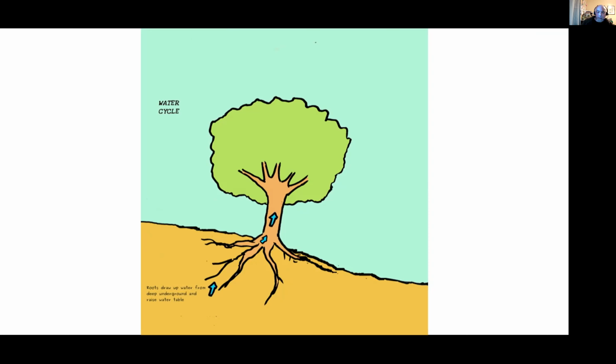Xylem, spelled X-Y-L-E-M, are these tiny tubes just below the surface of the bark of the tree that are constantly drawing up water through the tree, the water that is constantly transpired into the atmosphere through the surface of the leaves.